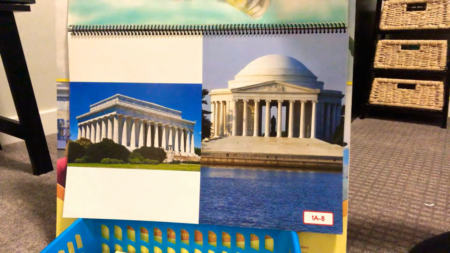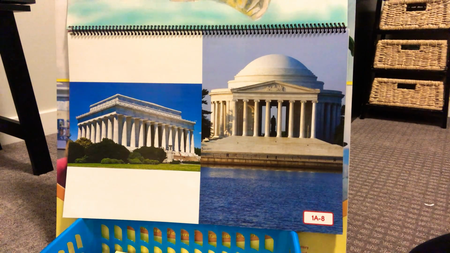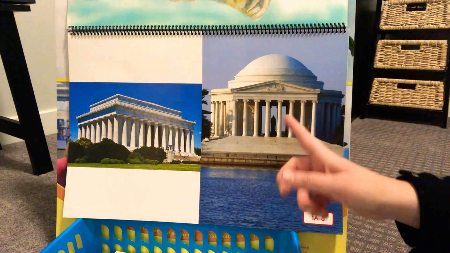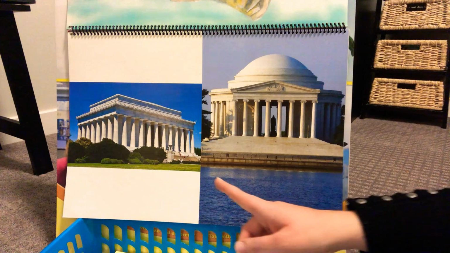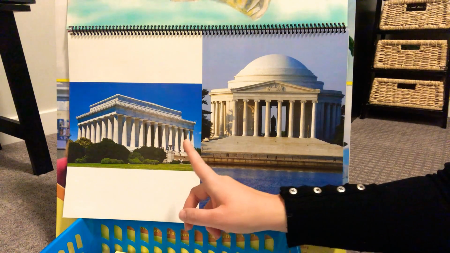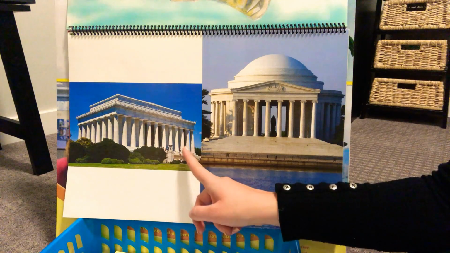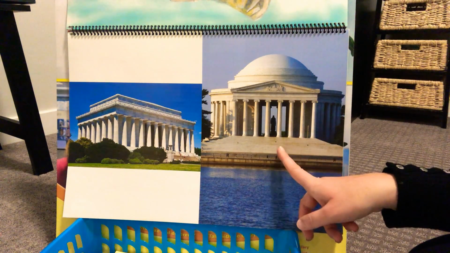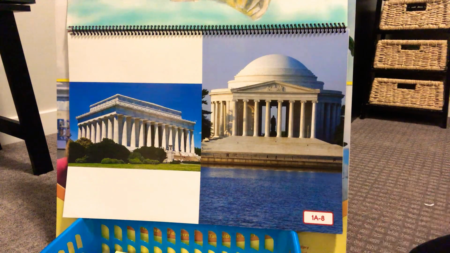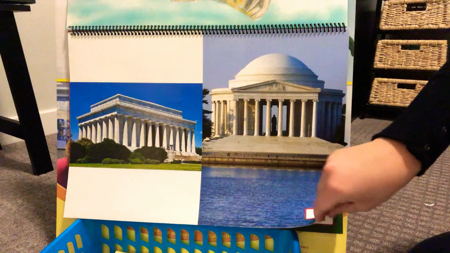Because so many of our past presidents have lived in Washington, D.C., it's also a place where people often build statues and other buildings to honor them. If you visited Washington, D.C., you would find all of these monuments. One famous monument is called the Lincoln Memorial. That's this one right here. Another famous monument is the Jefferson Memorial, like the name of our school, Jefferson. These monuments are symbols to remind us how important these past presidents were in our nation's history.